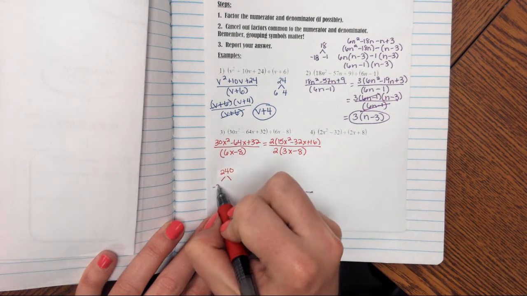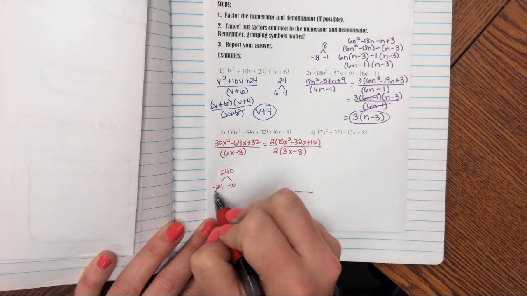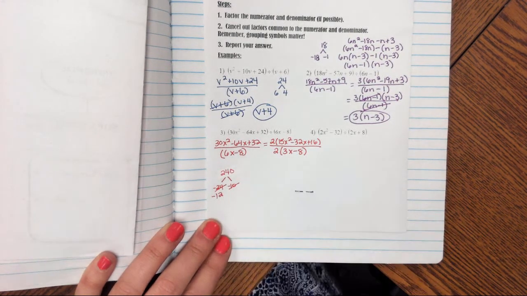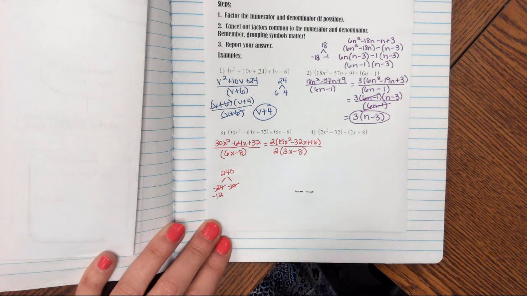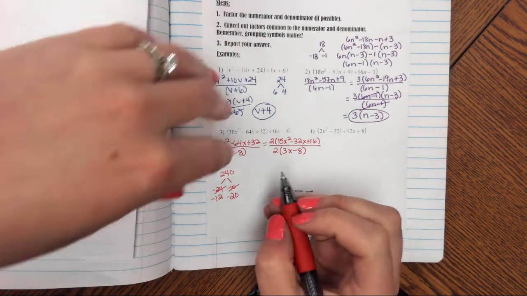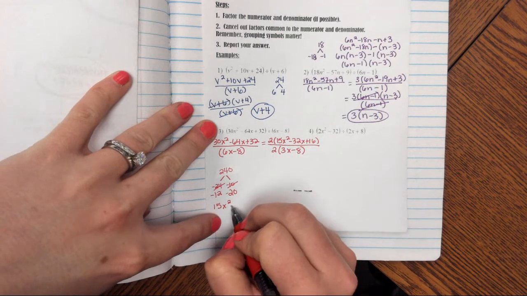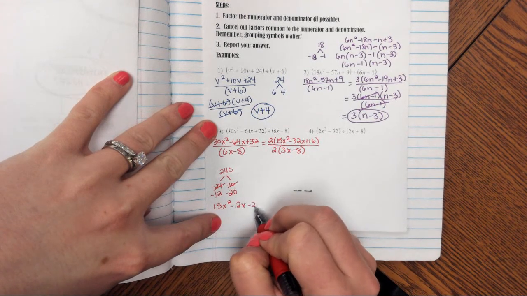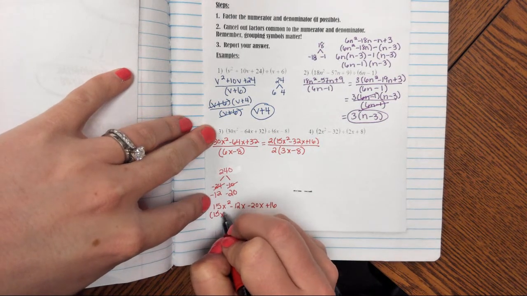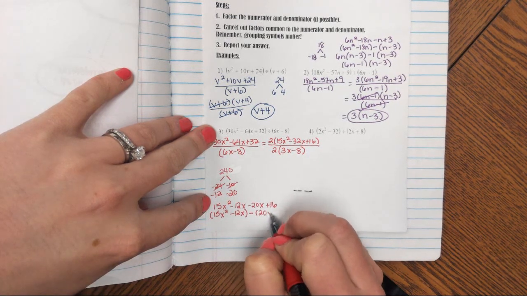So I'm going to start with negative 24 and negative 10. Add those together, I get negative 34. That's not what I needed, so those two don't work. Let's try negative 12 and 240 divided by 12 gives me 20. And those two do add up to be negative 32. So I'm going to rewrite this for factoring by grouping as 15x squared minus 12x minus 20x plus 16. Group my first two terms, 15x squared minus 12x, minus, group my second two terms, 20x minus 16.